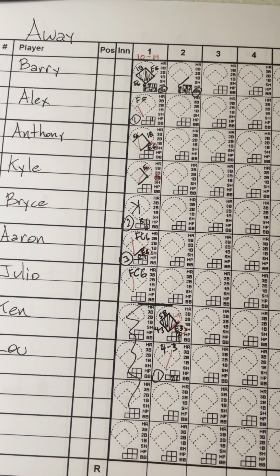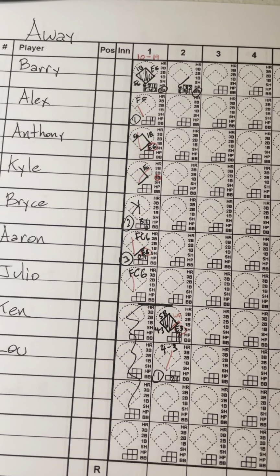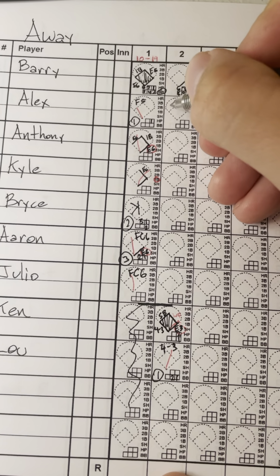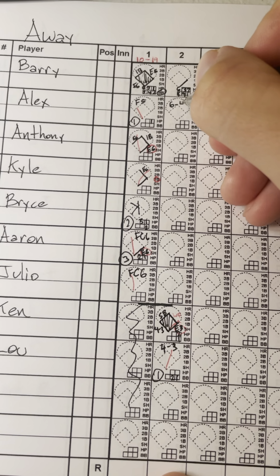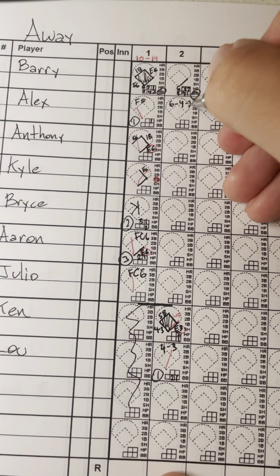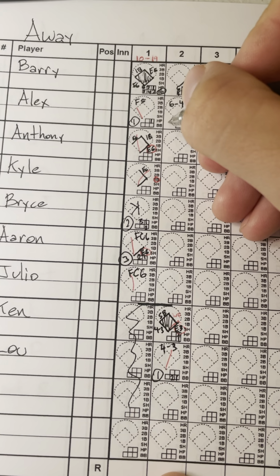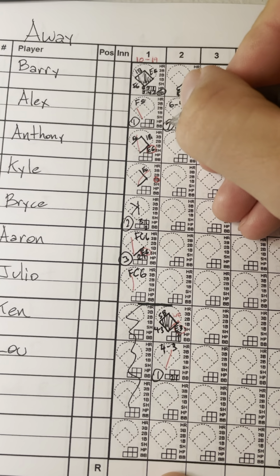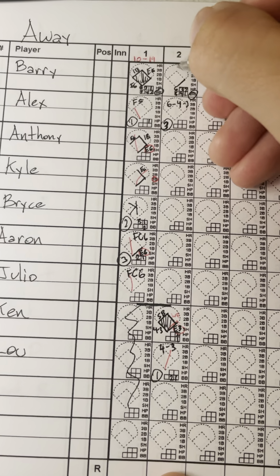Next up is Alex. Alex is going to swing at the first pitch, and it's going to be a hit to the shortstop. And the shortstop, this time, makes a double play. 6-4-3. 6-4-3 means shortstop to second base to first base. Alex will be the third out, and the second out is here.